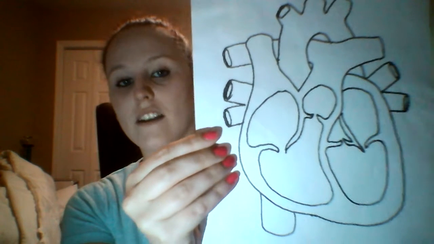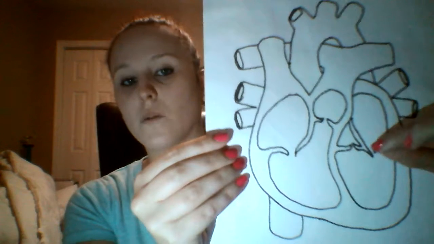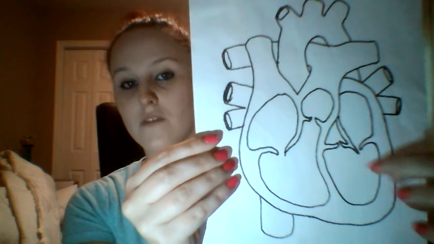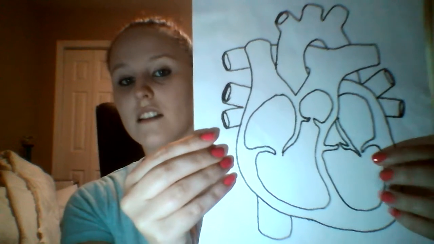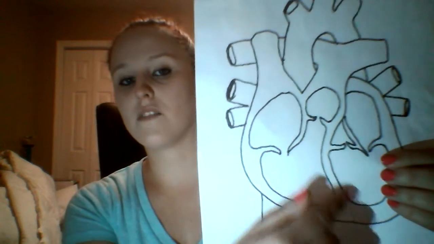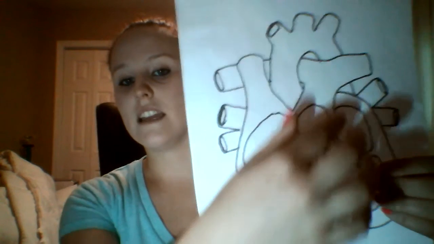So the bicuspid valve has two lobes that are going to pinch together, which are going to prevent backflow of any blood from the left ventricle into the left atrium. So once that blood is securely in the left ventricle, it's going to propel itself up through the aortic valve into the aorta, where it'll then be sent out into the tissues of the body.